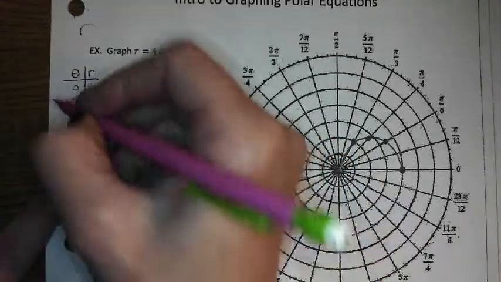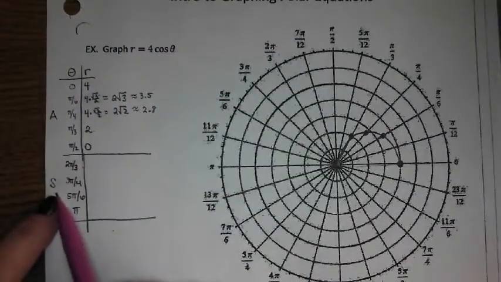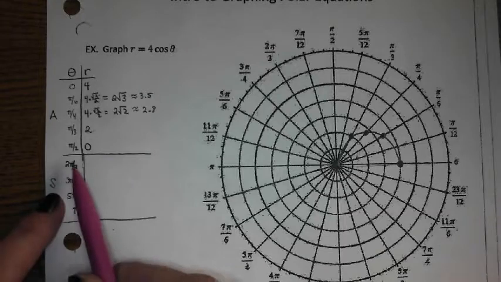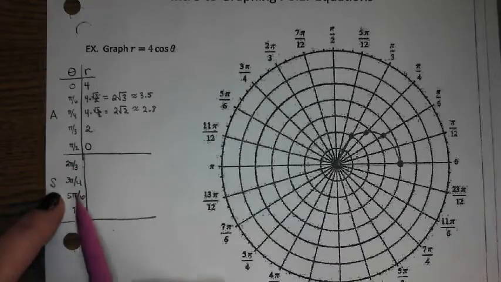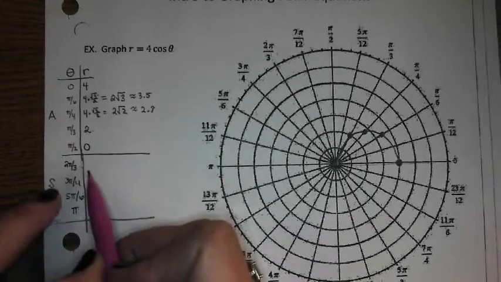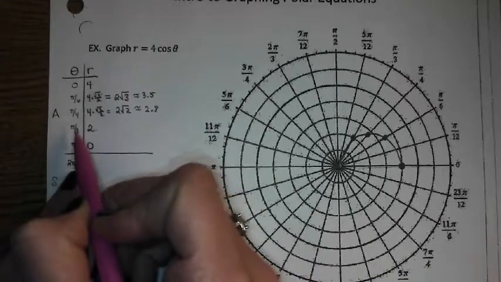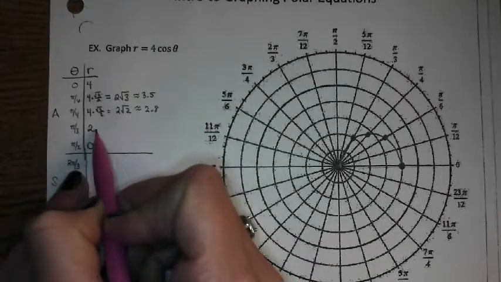So when we enter the second quadrant, if we're taking the cosines of all of these, are they going to be positive or negative? Negative, because only sine should be positive. So the output for 2 pi over 3 is going to be the same as the output was for pi over 3, except it's going to be negative.